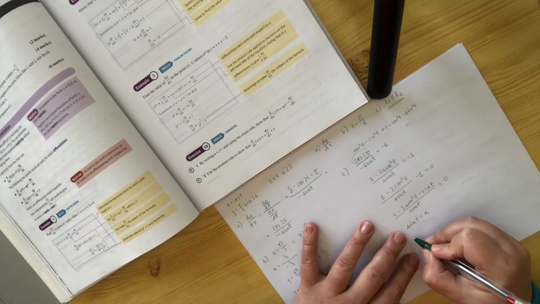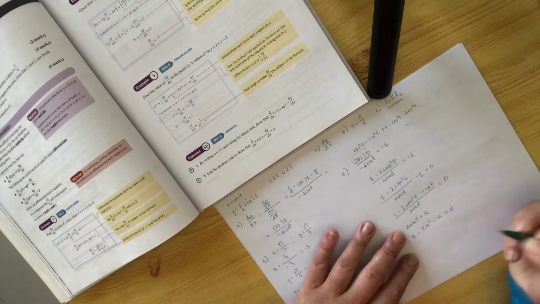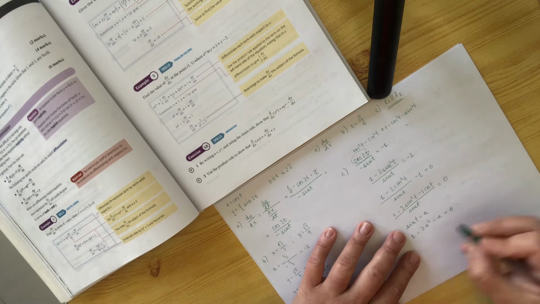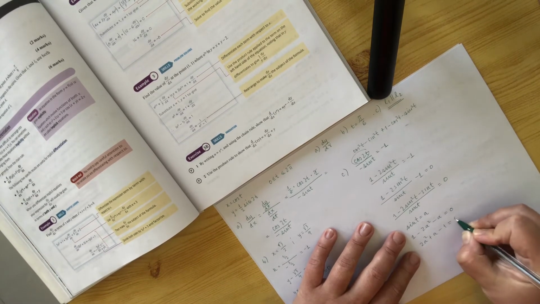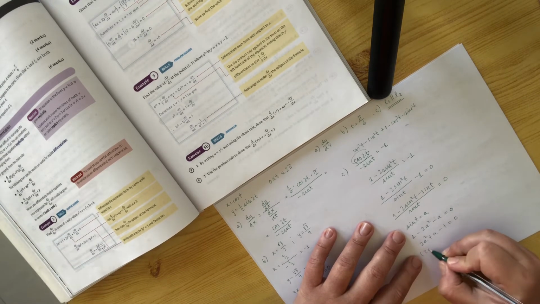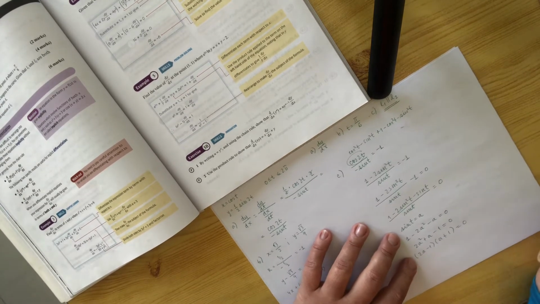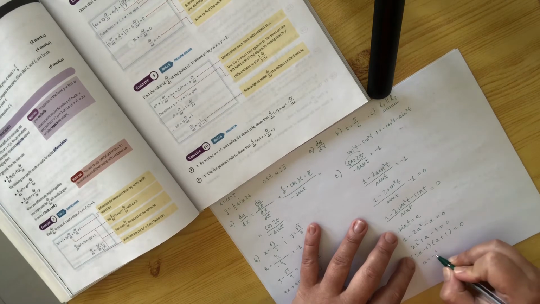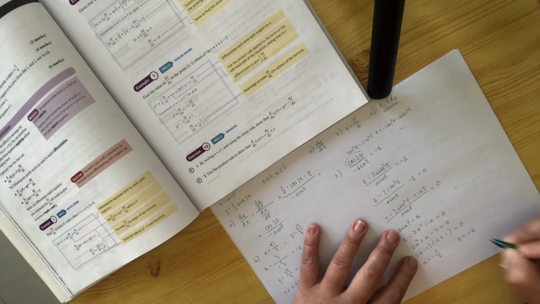I will have 1 minus 2a squared minus a is equal to 0, or when I multiply by negative 1, 2a squared plus a minus 1 is equal to 0. I can factorize it as 2a minus 1, a plus 1 is equal to 0. So now a can be half and a can be minus 1.